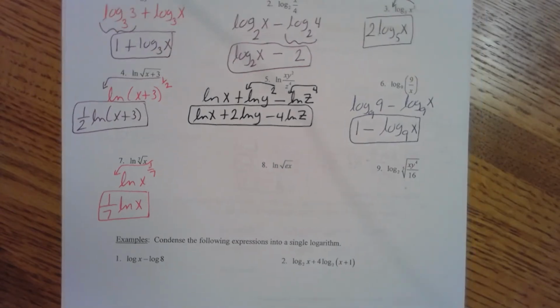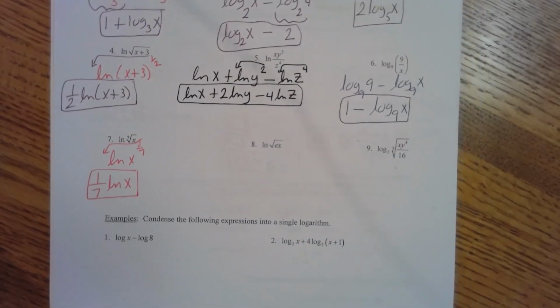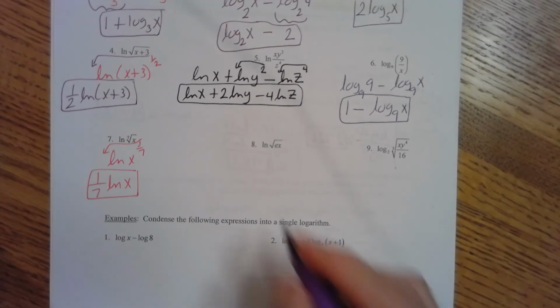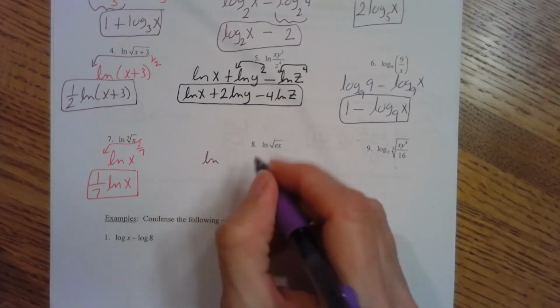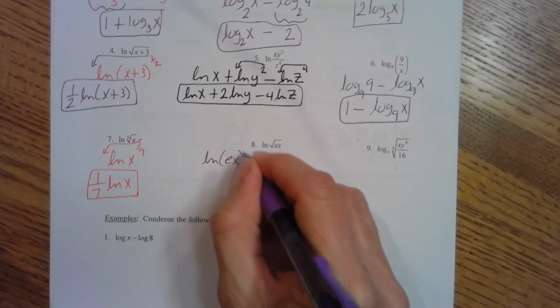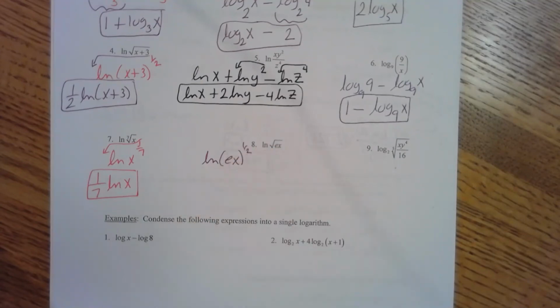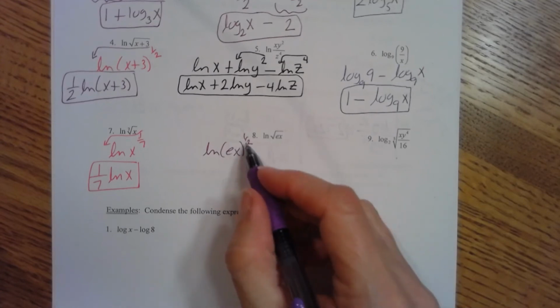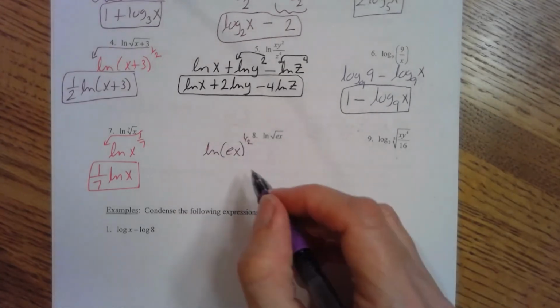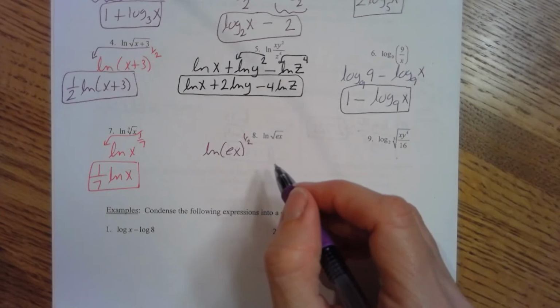So on number 8, we have the natural log of the square root of e times x. Well, we do have a power, so we have natural log of e times x all raised to the 1/2 power. So there's a couple different ways to do this. One way is if you bring the power down in front, make sure you distribute it because everything was raised to the 1/2 power.